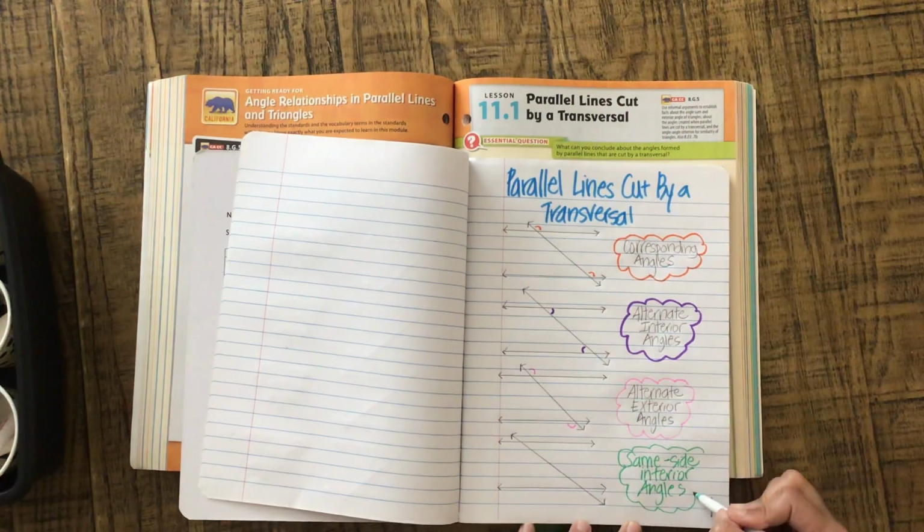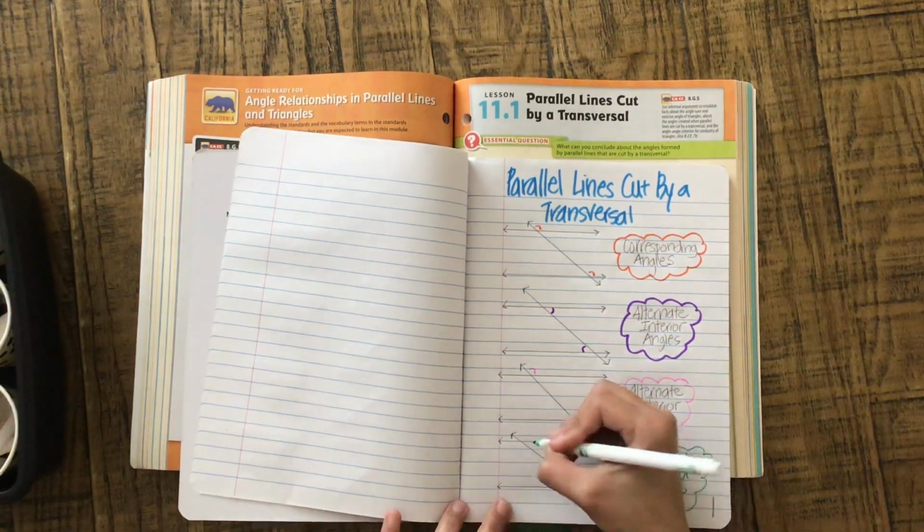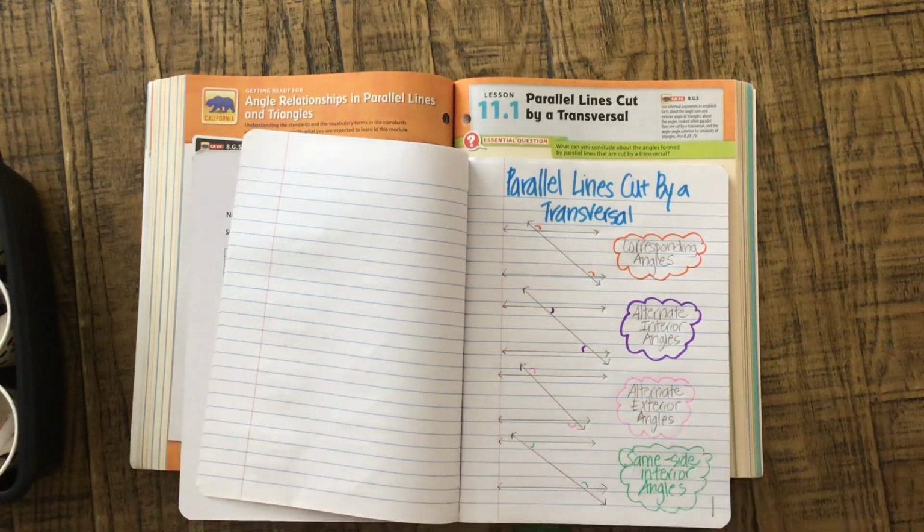That's okay. Same side, meaning they are on the same side of the transversal, but on the inside. So an example of this would be this angle and this angle. So this is a reference sheet that you can quickly go to when you're answering the questions in this lesson.